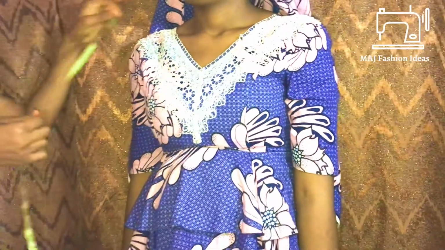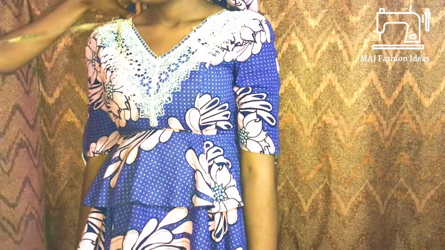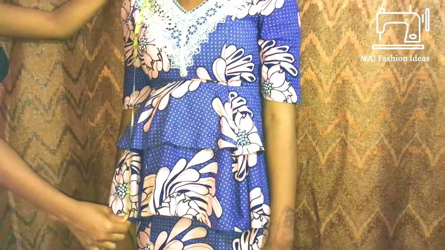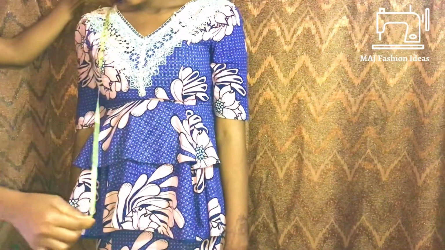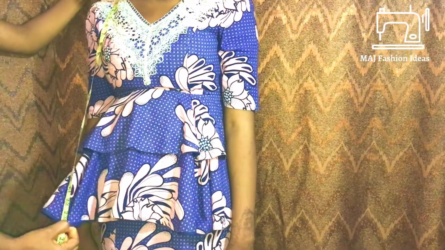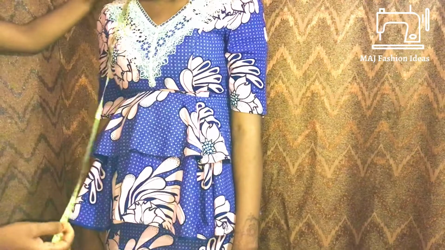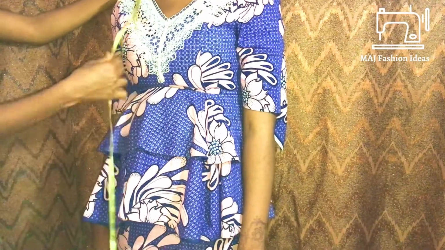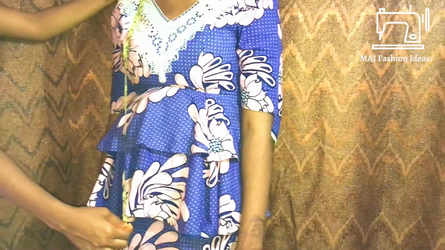For instance, first you place your tape from here up. You place it at the shoulder to the length of the blouse you want to measure. Then you take notation. You take a biro and paper to write down what you have taken. So if you write blouse length, the blouse length should be from here like this to here. This is the blouse length.